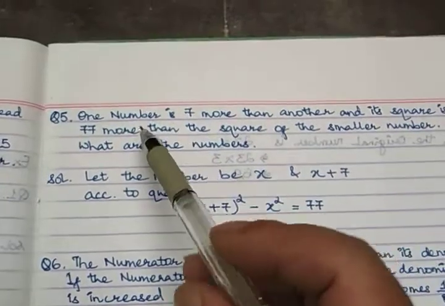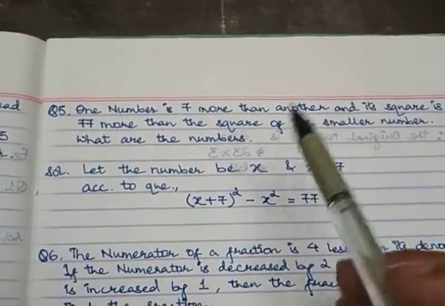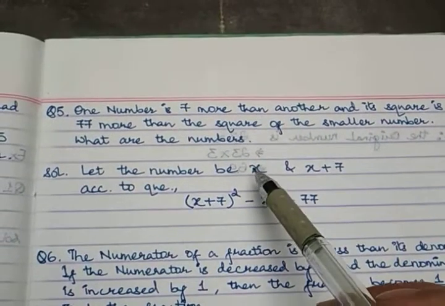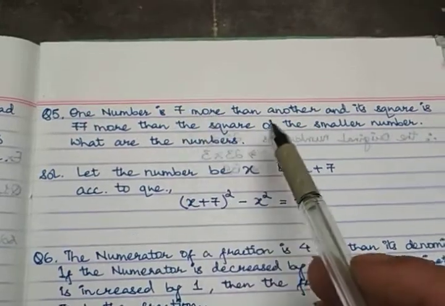So see, question number 5, one number is 7 more than the other. Now see, so simple, what we can assume is our numbers are x and x plus 7. From the first line itself, one number is 7 more than the other.